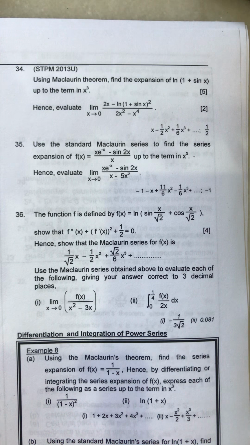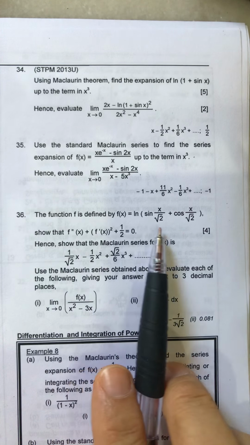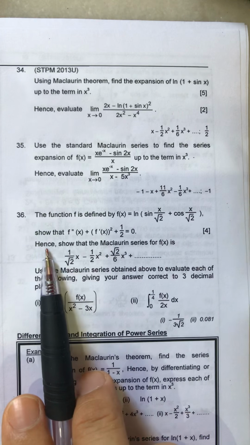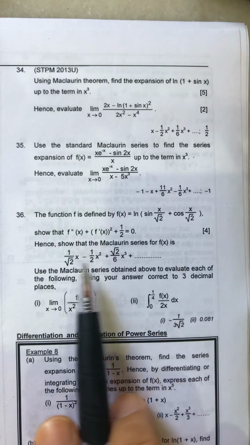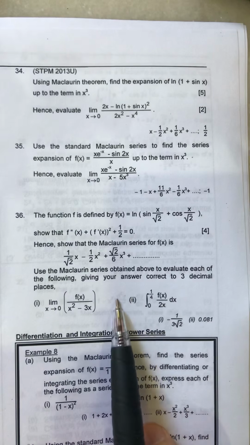Okay, now I'm going to show you question number 36, how to solve it. The function given is this one, ln something, and then you are asked to show this first. And then you are asked to show the Maclaurin series for f(x), we are going to do until x cubed. So we are going to differentiate until the third derivative.